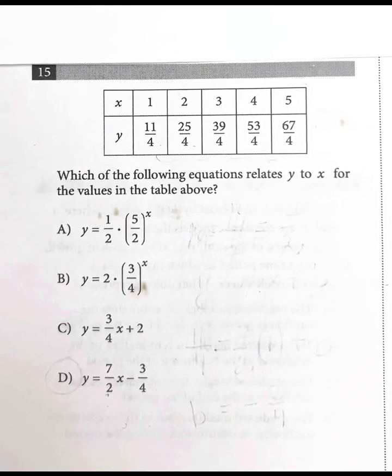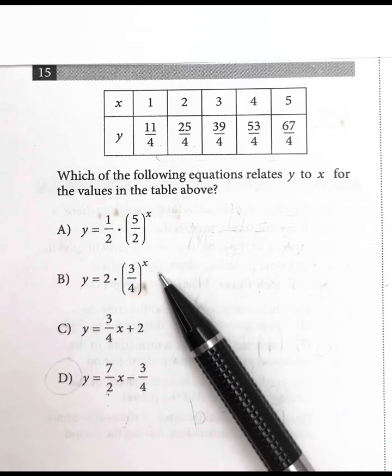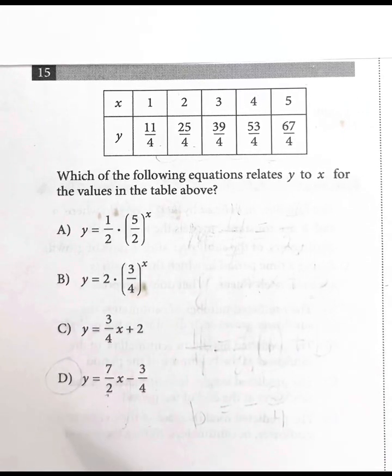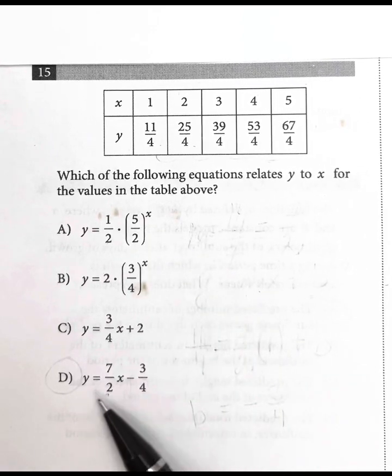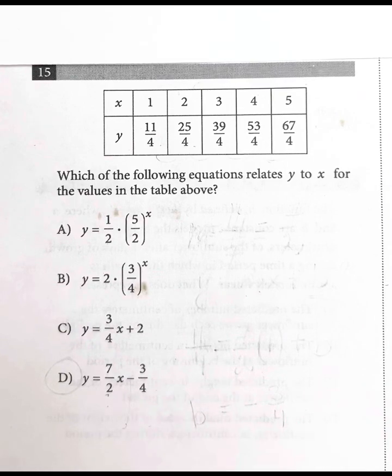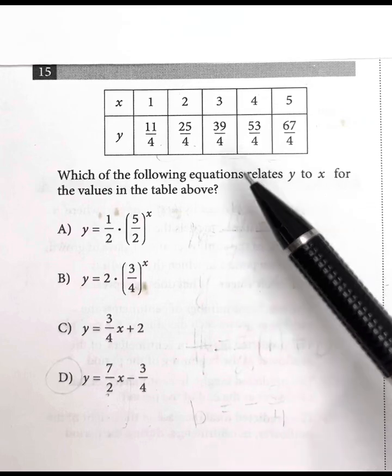Question number 15. Which of the following equations relates y to x for the values in the table above? Let's look at the options we have here. As we notice, the first two options connect us to exponential functions and the last two are linear functions in slope-intercept form. Next, let me analyze the table.